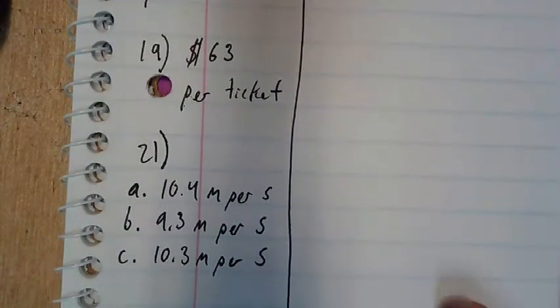Number 21, there's many parts to it. There's 3 parts. So I'm going to read it to you. Letter A is 10.4 meters per second. Letter B is 9.3 meters per second. Letter C is 10.3 meters per second. And of course, that's it. I'm going to say it again.